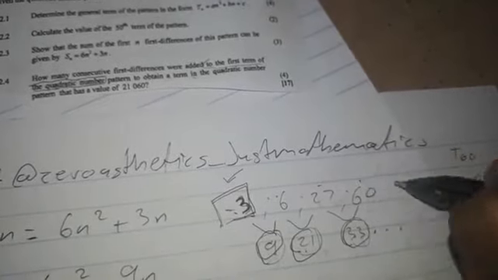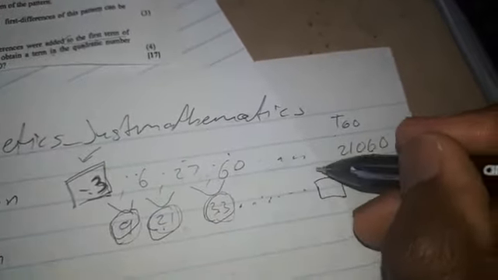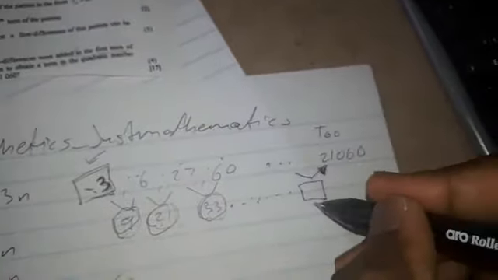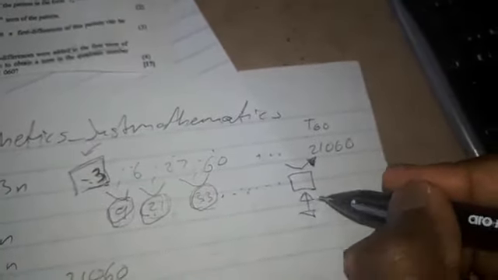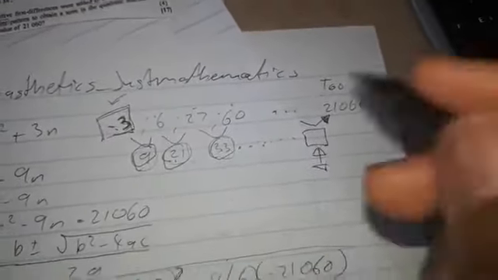So you're starting at -3, you added 9, you got this number. You added 21, you got this number. You added 33, you got this number, going on and on. Eventually you're going to add a certain value and get 21,060 as your answer. They're asking how many of these numbers we would have added together. Let's read it for the last time, I promise: how many consecutive first differences were added to the first term of the quadratic number pattern to obtain a term that is this value? So we need to work this out in the sequence of first differences.